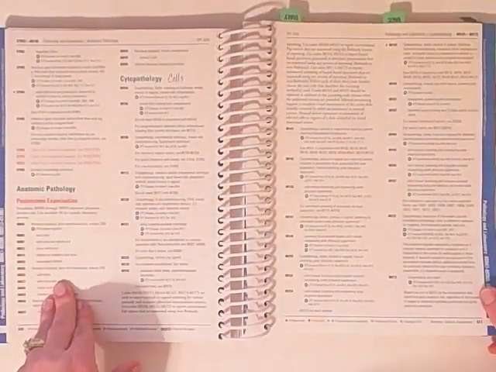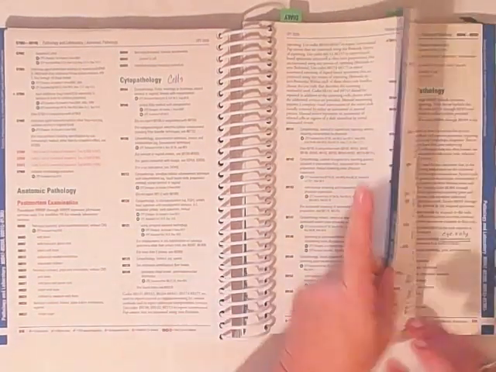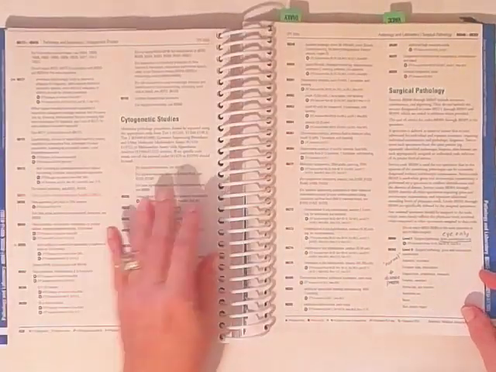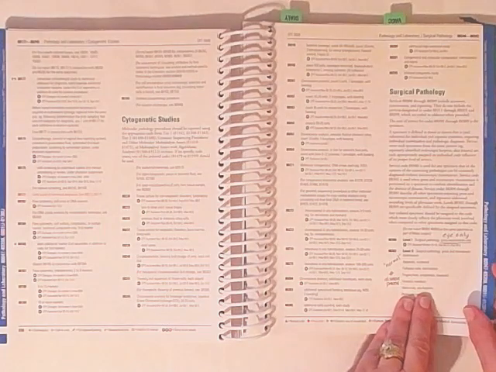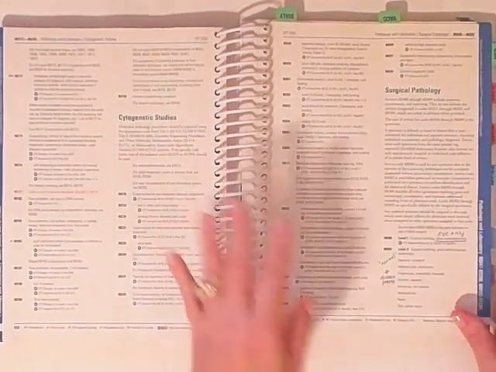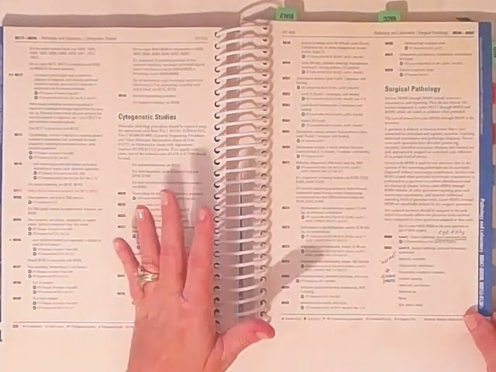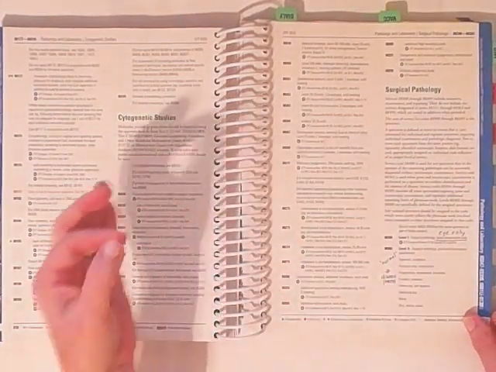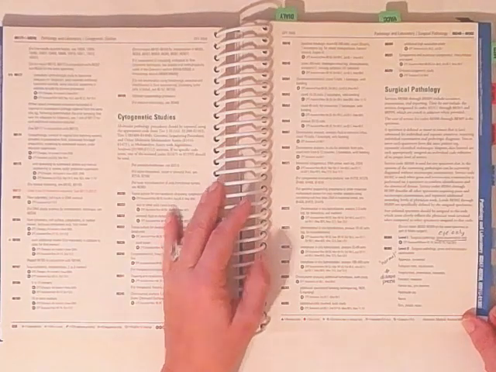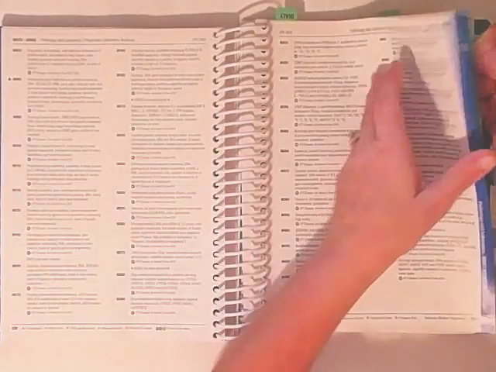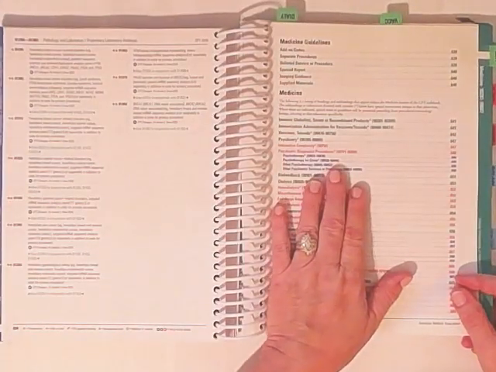Your post-mortem exams. This is your autopsies, if you happen to code for that. Then we get into the surgical pathology. Any surgery that's done will have pathology. Even if it was normal tissue, that skin tag that had to be clipped off, it will go to pathology. So you have different levels. We'll learn all of that. It's good stuff.